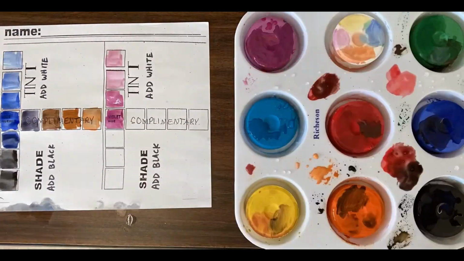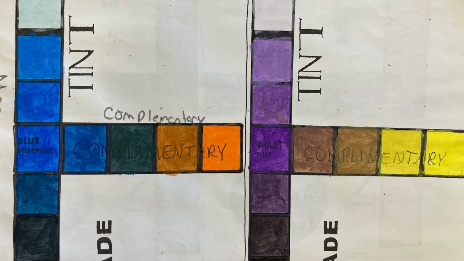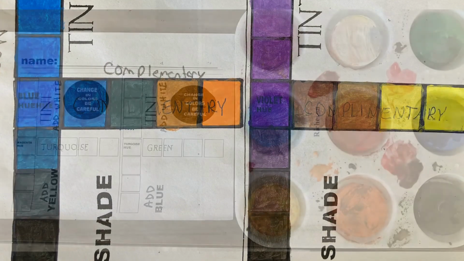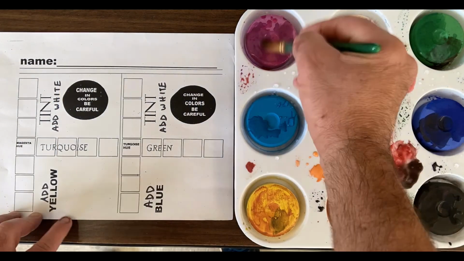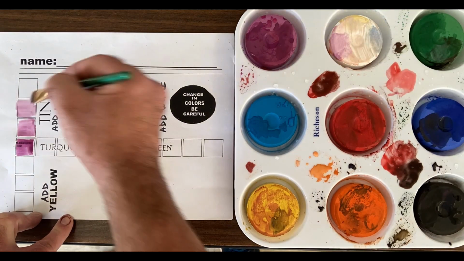And then we'll do variations of purple. The complement of purple is yellow. And this is what your chart should look like when you're finished. This color chart is slightly different. These are colors that you would see in a sunset.